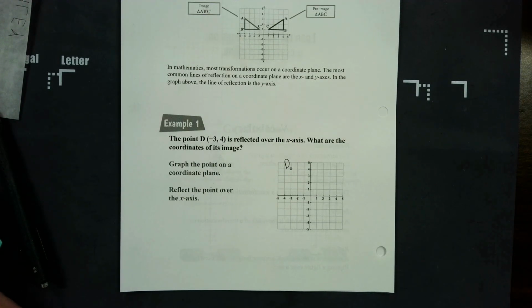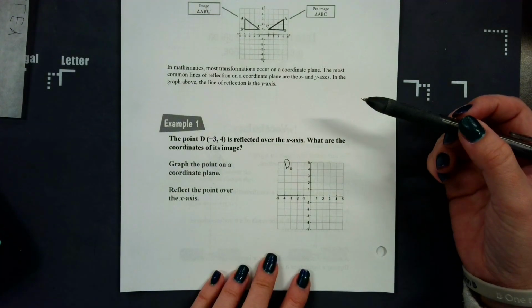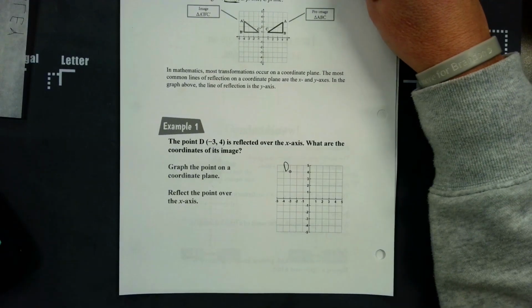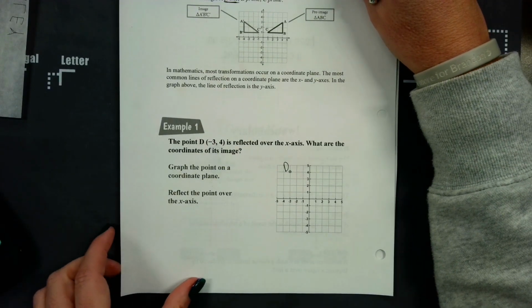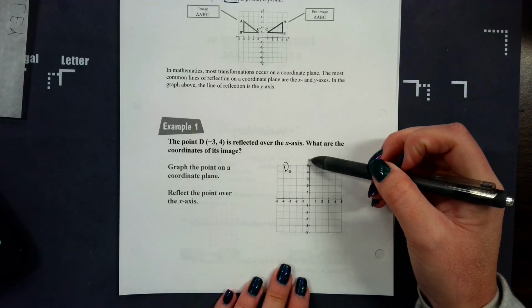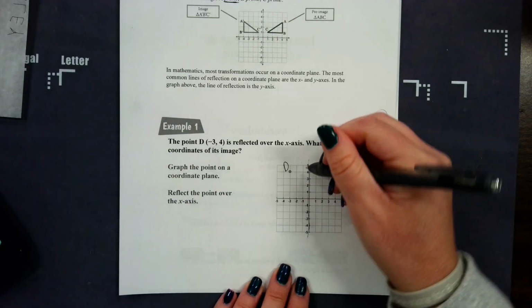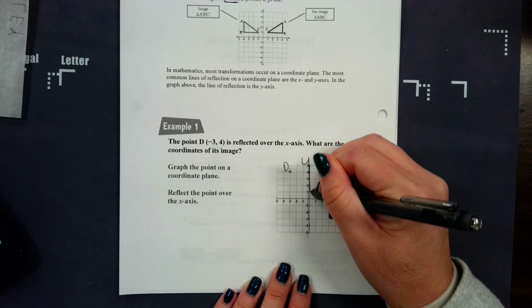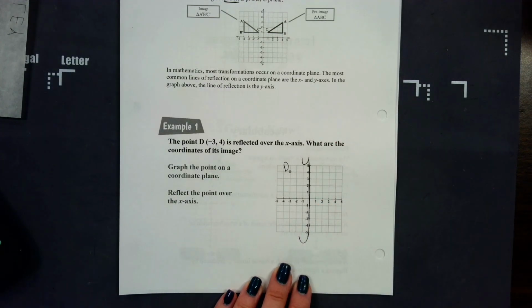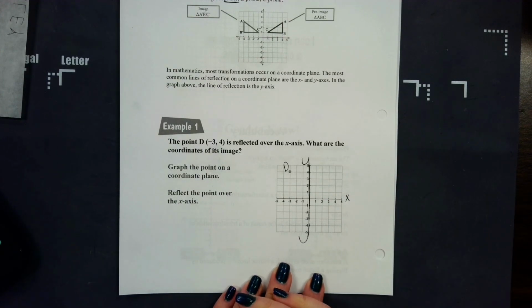So we need to label that. We did that. Now we're going to reflect it, as it says, over the x-axis. You're really going to have to remember your axes. This is your y-axis. I remember because it finishes out the tail of my y. I say it every time. That naturally leads this one to be your x-axis.